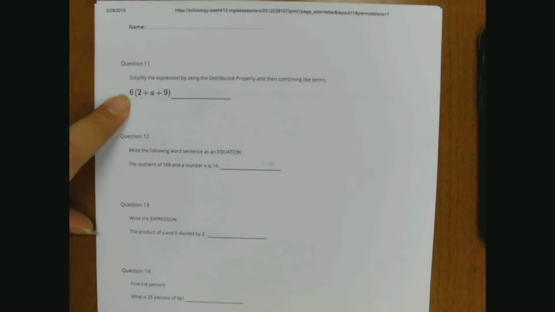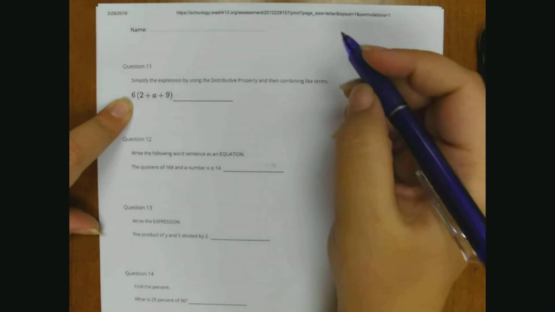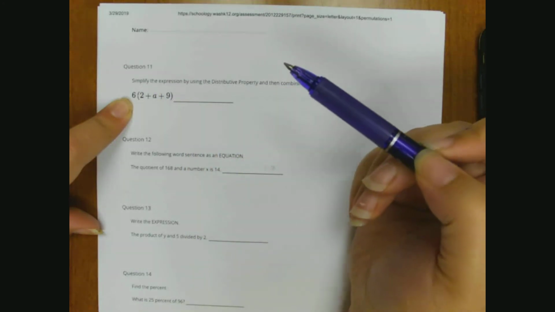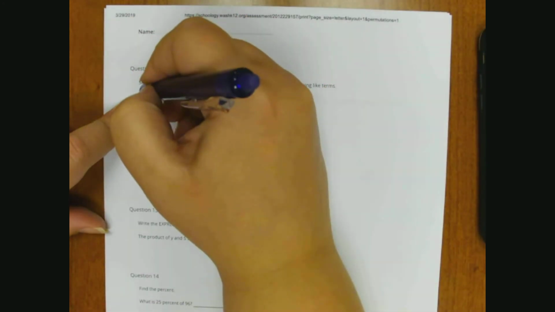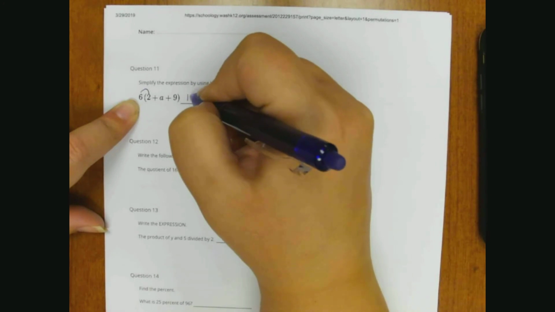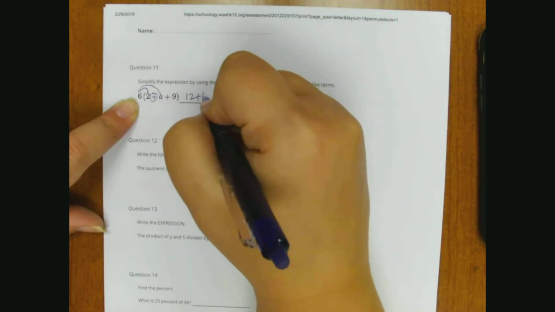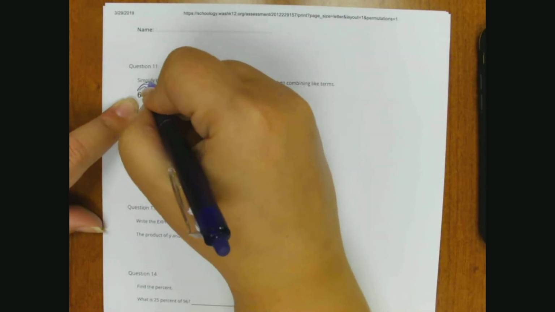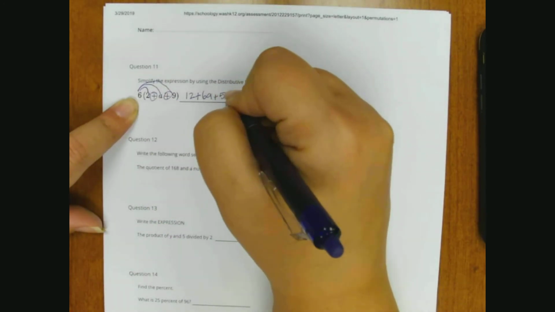Okay, question number 11. This is distributive property, okay? In distributive property, you need to multiply 6 by each number inside the parentheses. So I'm going to start with 6 times 2, which equals 12. Keep the symbol here. Then I do 6 times a, which equals 6a. Keep the plus sign. And then 6 times 9, which equals 54.